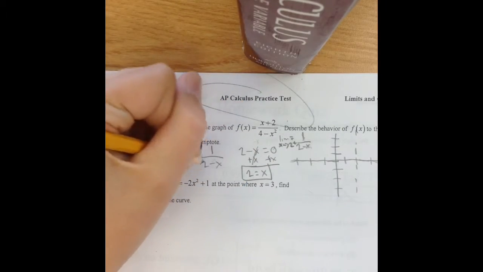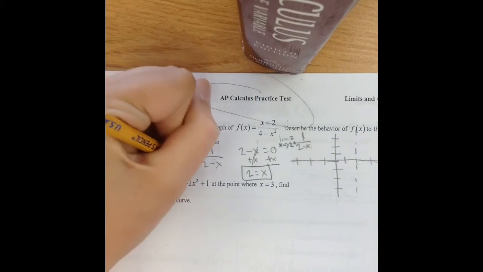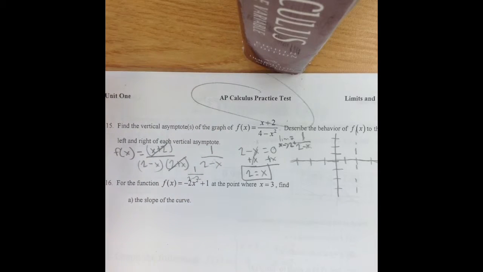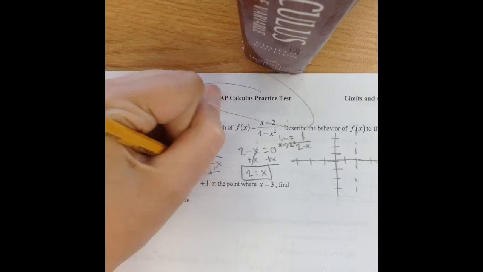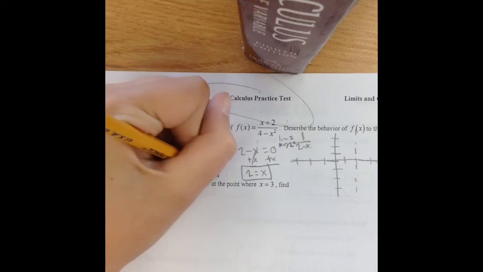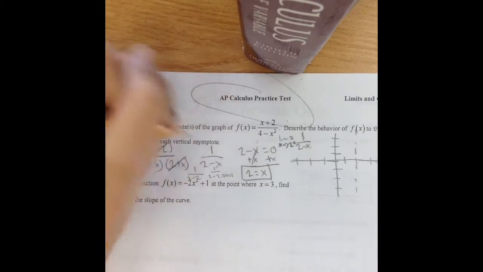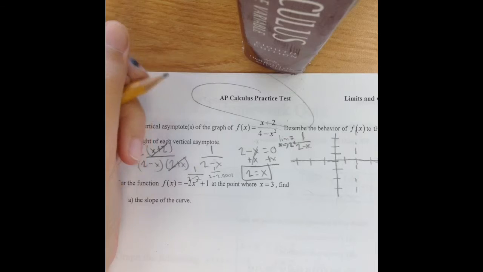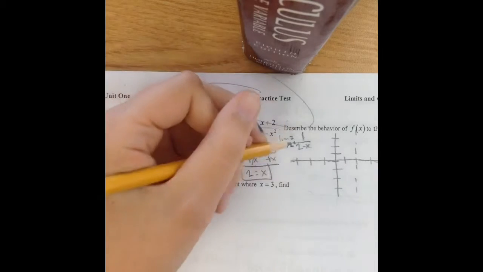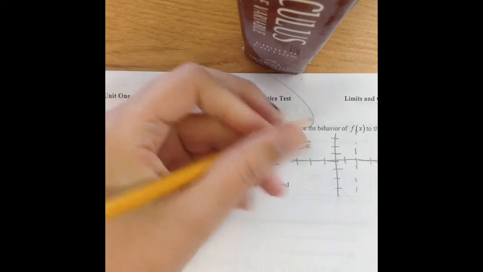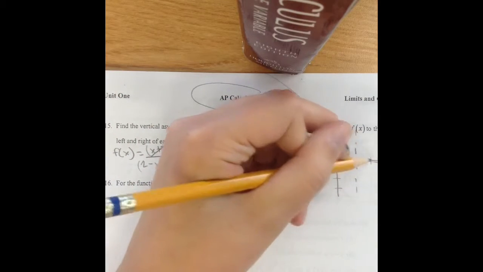So let's do 1 over 2 minus 2. So that would be 1 over 0, so that wouldn't work. So we need to do 1 over something that's really close to 2, like 2 minus 2.0001. And that would give us a slightly negative number. So then as it's going to 2 from the right, we know that it'll be negative.